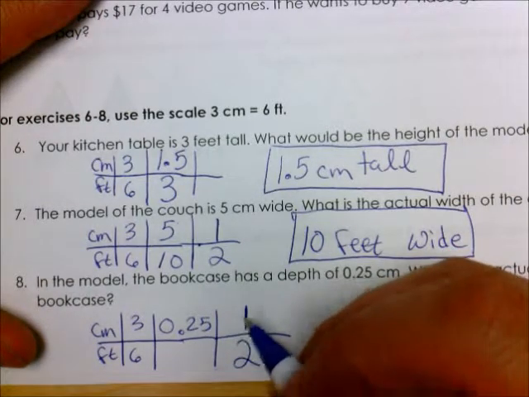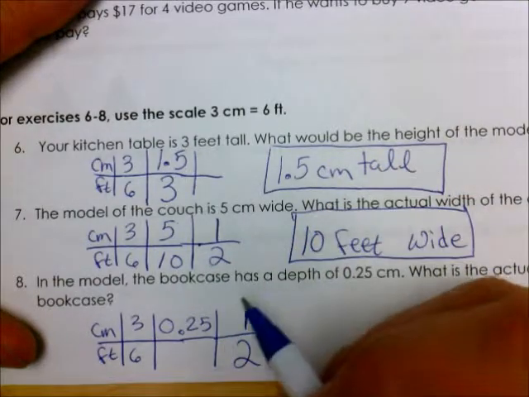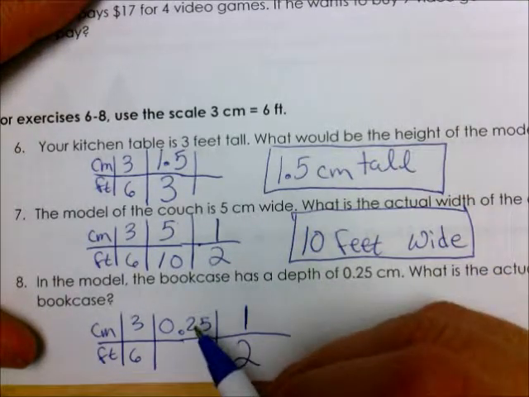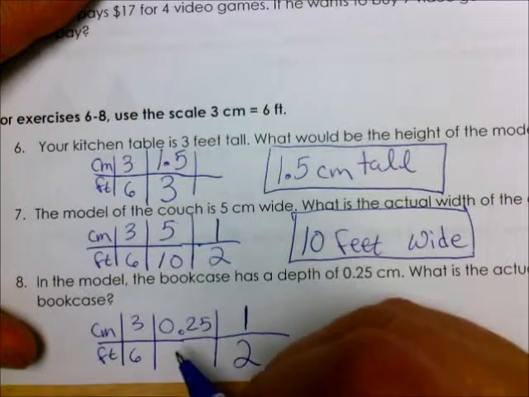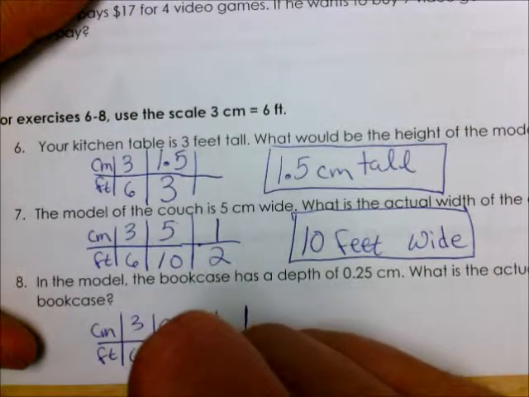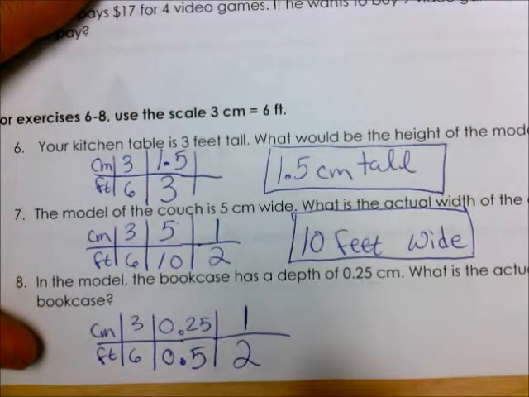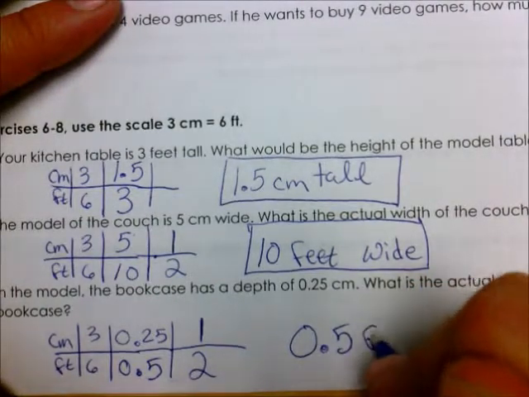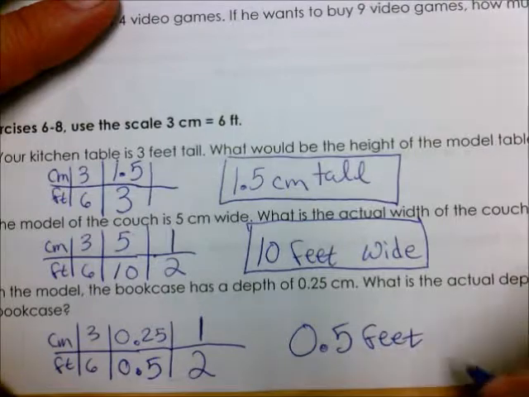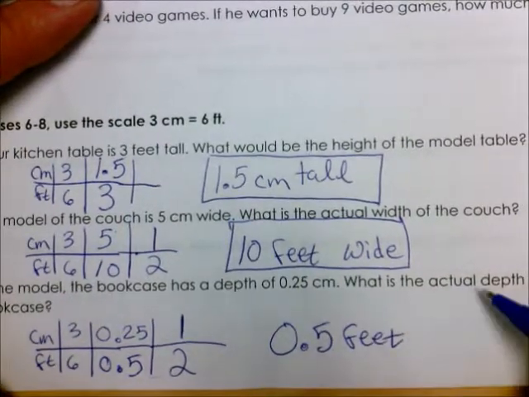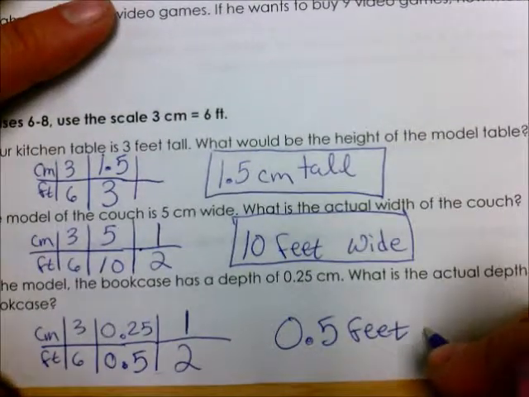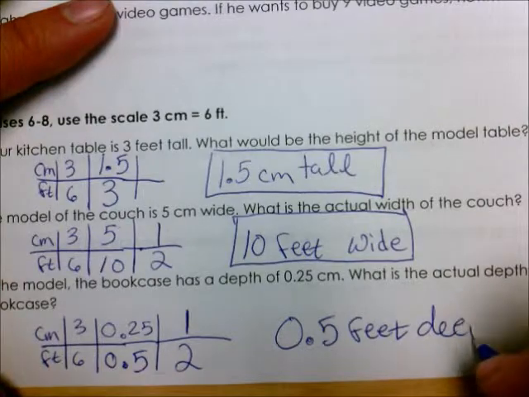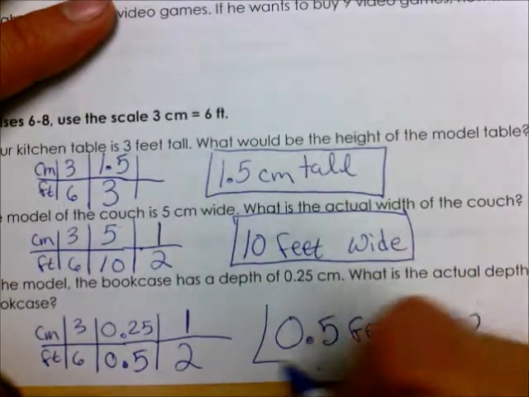So it does not really matter. Let's, for the sake of this, say we're going to multiply. 1 times 0.25, 2 times 0.25 gives me 0.5. 0.5 feet. And we're talking about the depth of the bookcase. So deep. And box that off.